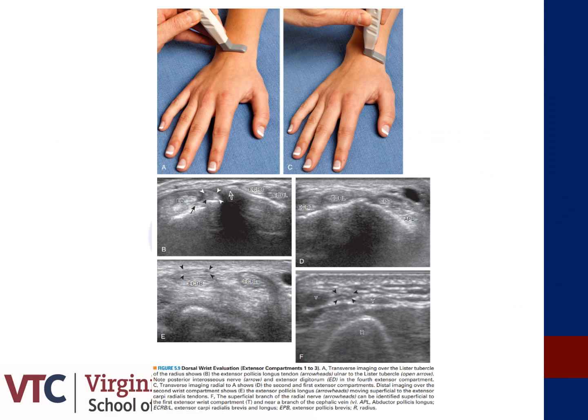Figure B demonstrates your second extensor compartment in relationship to Lister's tubercle, and your third extensor compartment consisting of EPL as it traverses past Lister's tubercle, followed by your fourth extensor compartment containing your extensor indicis and your extensor digitorum. Figure D represents the relationship between your first and second extensor compartments.